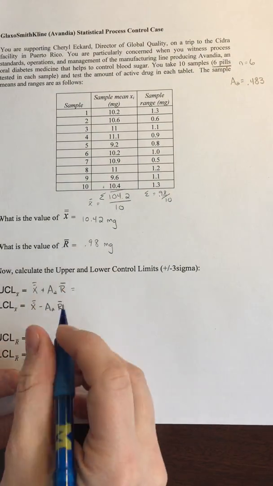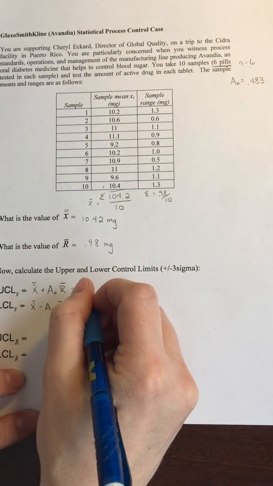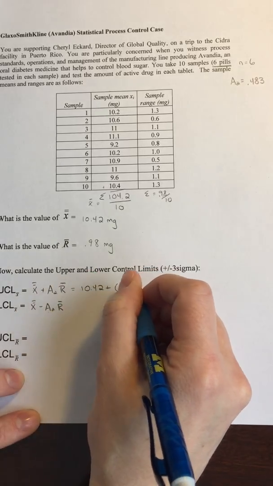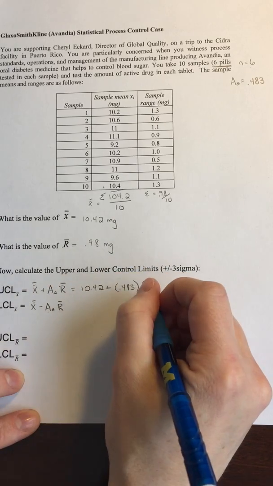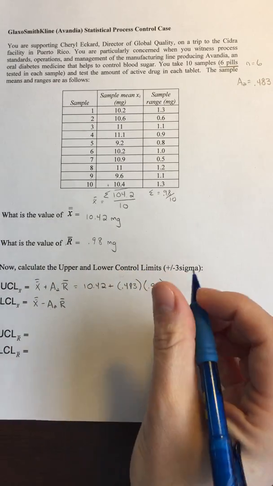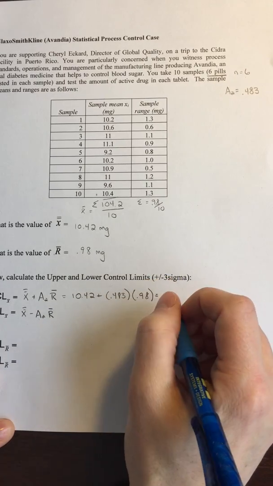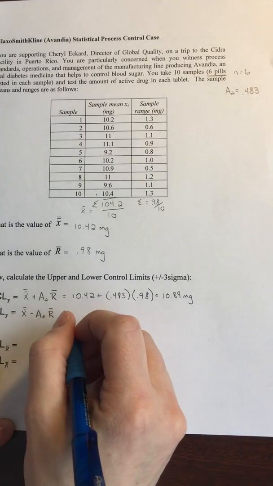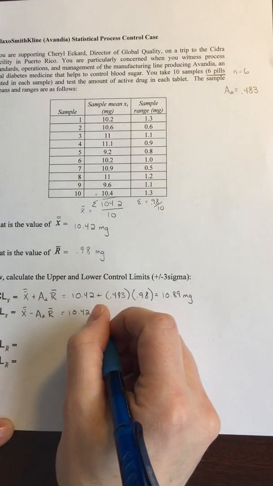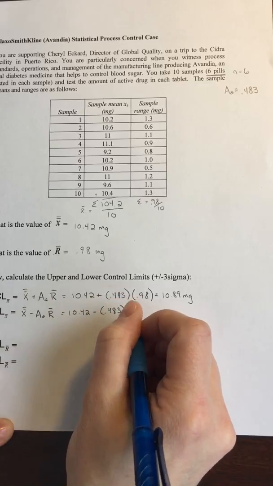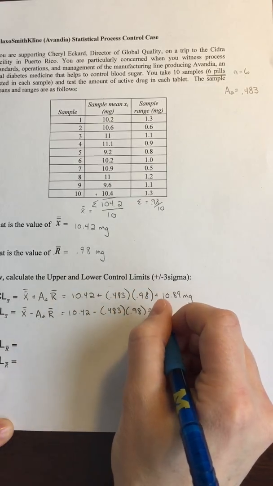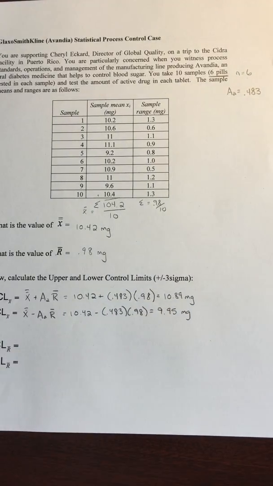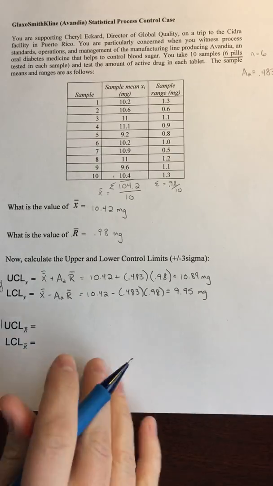So when we calculate the upper control limit, our X bar bar value again here is 10.42 plus 0.483, all multiplied by our R bar value, which is 0.98. And that is going to give us a total, our upper control limit is going to be 10.89 milligrams. And our lower control limit is going to be 10.42 minus 0.483, all times 0.98, and that's going to be 9.95 milligrams.